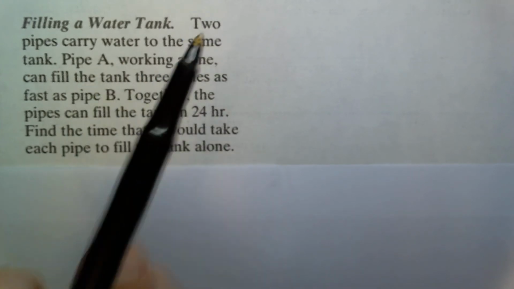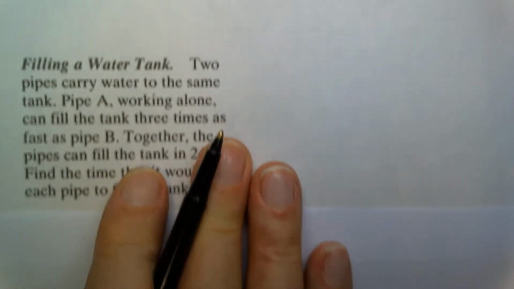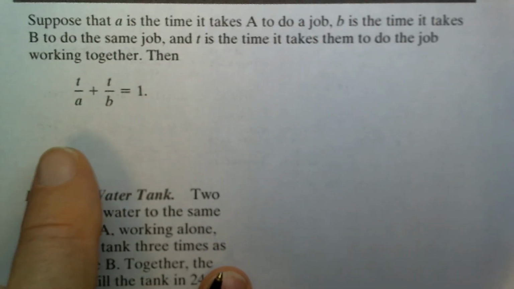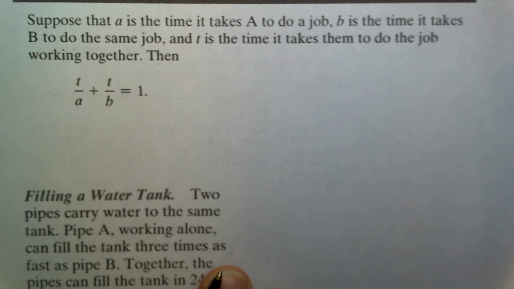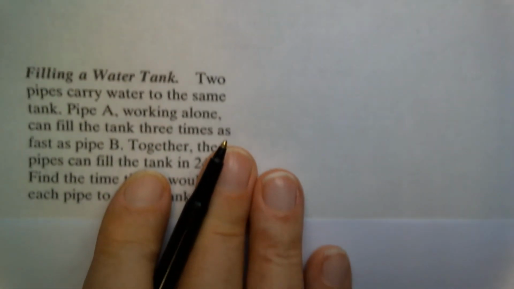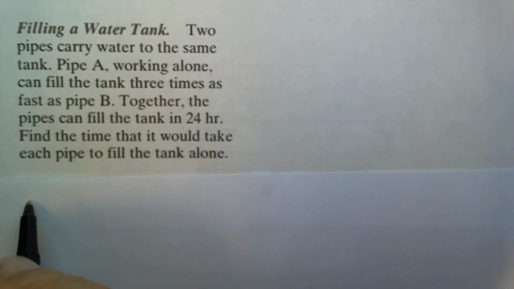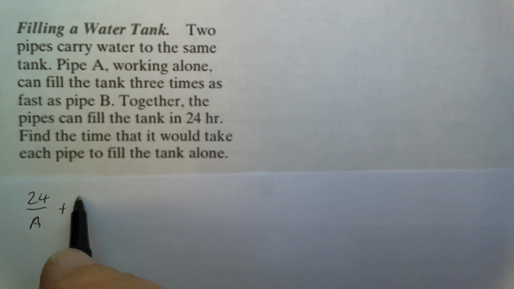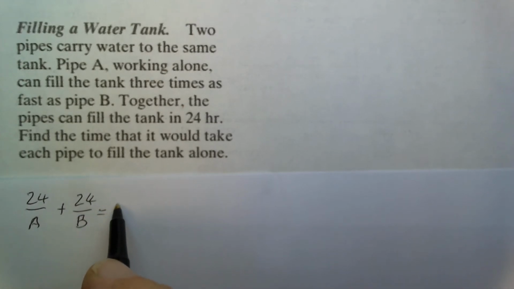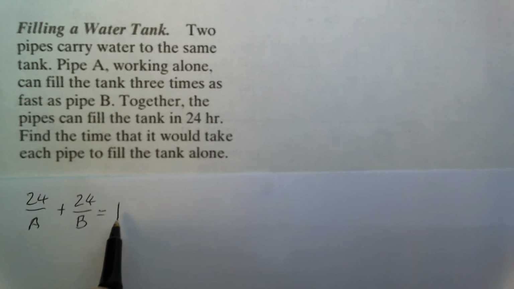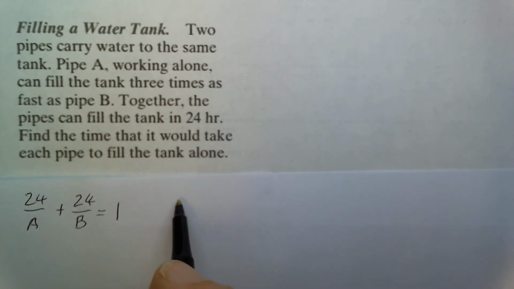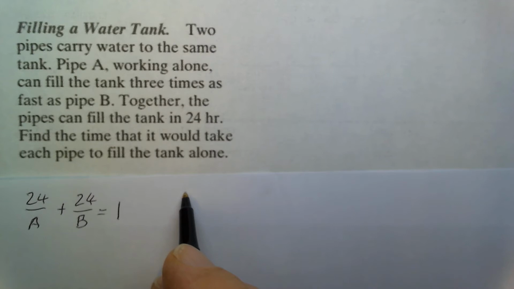We can start with the basic equation that we had a moment ago: T divided by A plus T divided by B equals 1. Except in this example we know what T is. T is equal to 24 hours. So we have 24 divided by A plus 24 divided by B equals 1, one tank filled. However, we are told that A can fill the tank 3 times as fast as B. So A equals 3B.